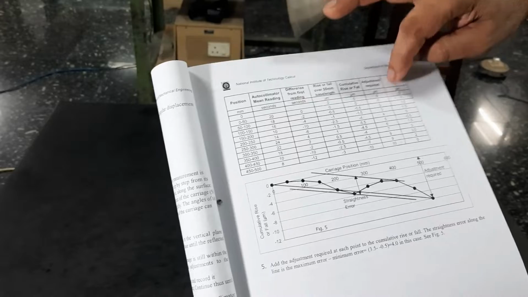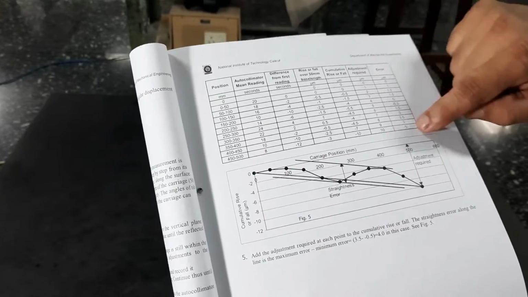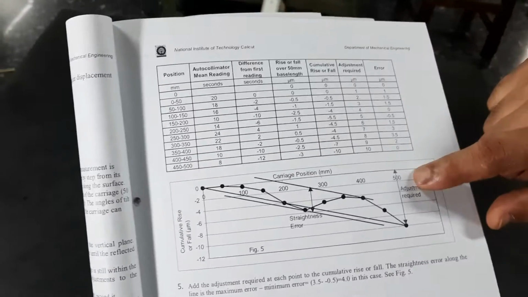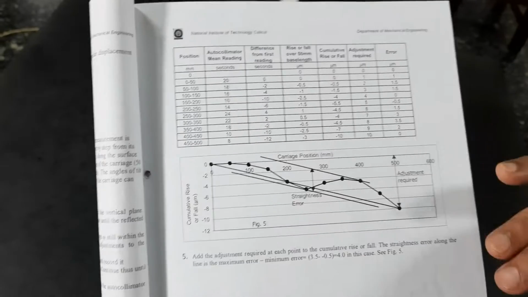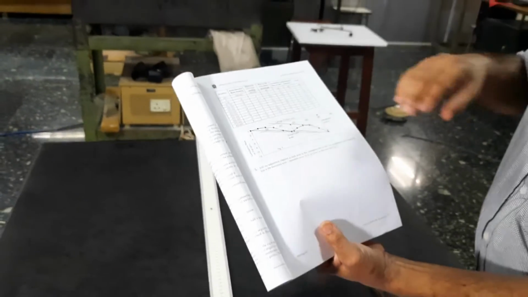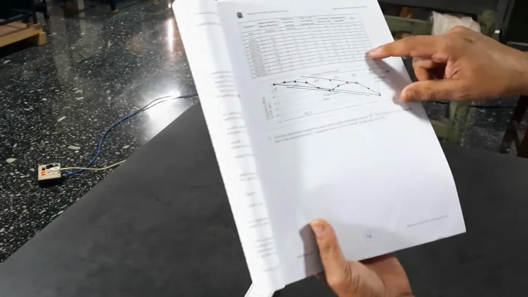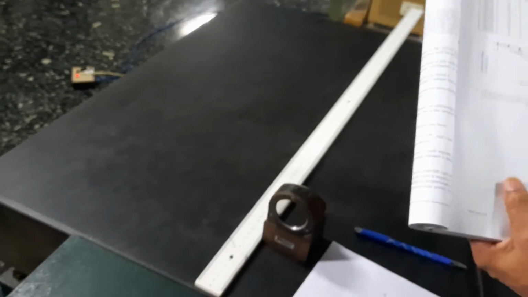Now by adding these two, the cumulative rise or fall plus the adjustment required, we get the error at each point. This is the error. So you find the maximum deviation to the bottom surface and the top surface. By adding that, you get the straightness error. Within that, the full surface remains between those two lines. Here it is 3.5 plus minus 0.5, so 4 micron. So like that we can find out the straightness error of the surface.